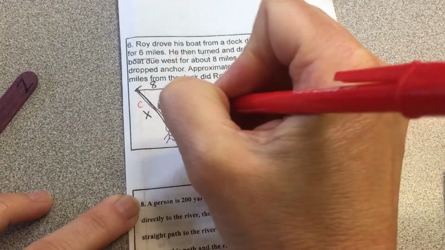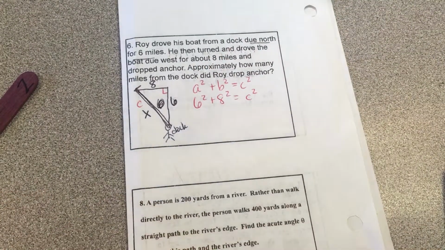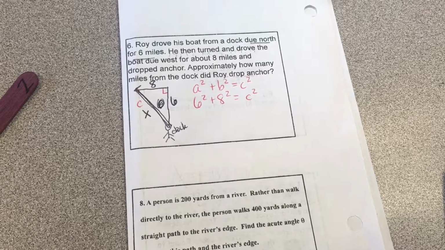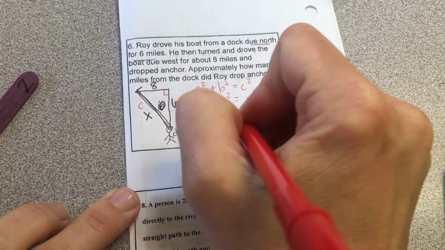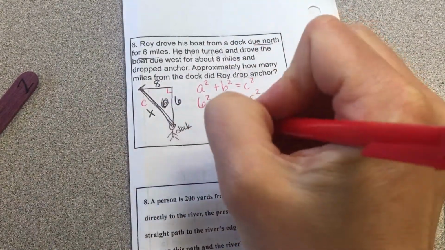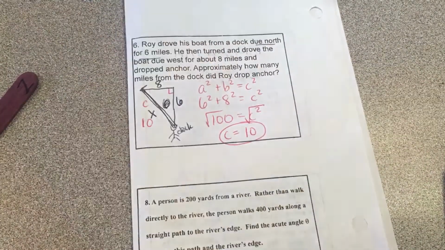All right, so 6 squared plus 8 squared, you could do it opposite and you'll get the same answer. 6 squared plus 8 squared equals c squared. Good. I see people typing that in their calculator. Thank you. What does that give you? 100. So 100 is my answer? No. Thank you. I have to square root both sides, and so you get 10. So he was 10 miles from the dock.